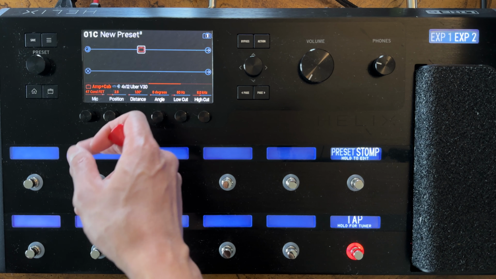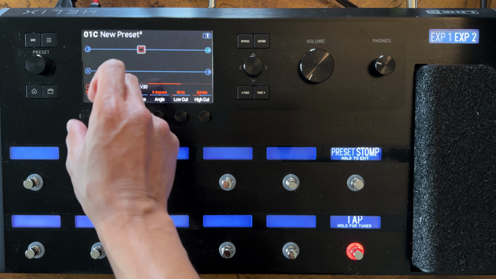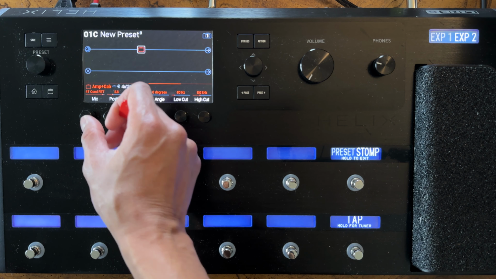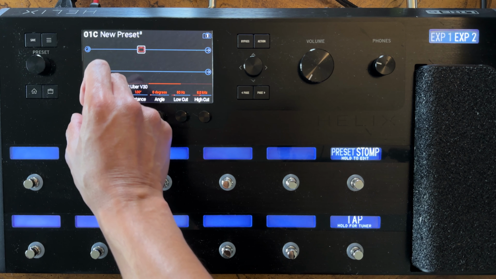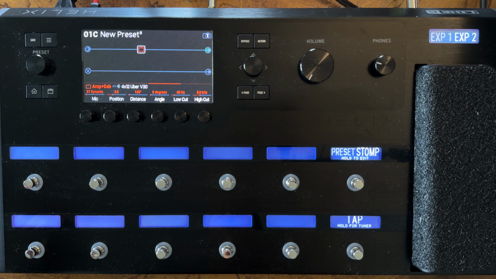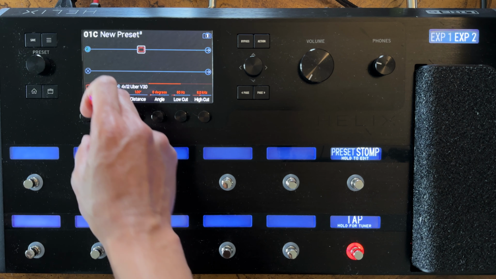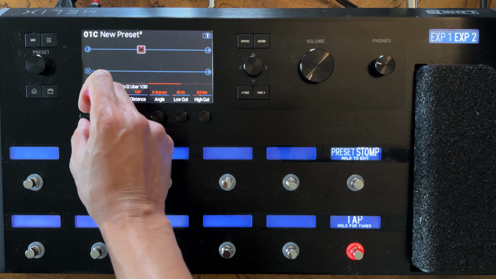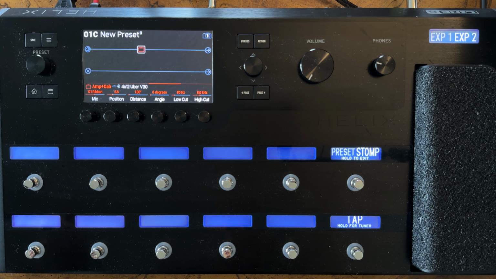And the microphones are also going to change your tone. So this is a condenser FET mic, and that's just what Line 6 defaulted to. So the dynamic mics are going to give you much more of that mid-range punch. It's going to cut through the mix a lot more, but it's going to have a lot less top end and bottom end. And as you can hear, the ribbons are going to be the darkest mics. They have a lot of low end, but a very smooth top end, but they're really dark.